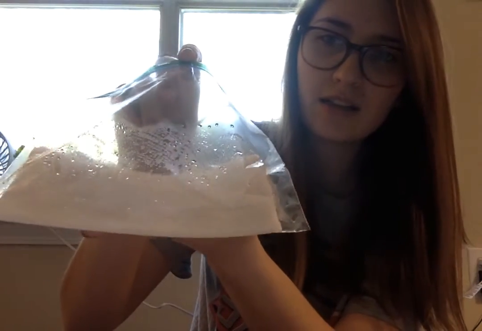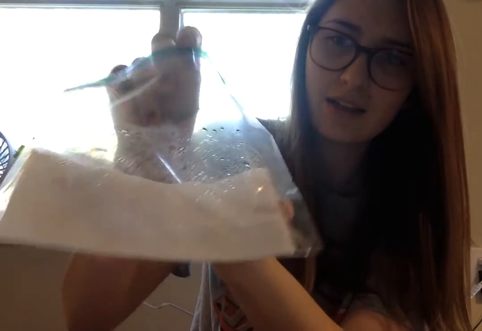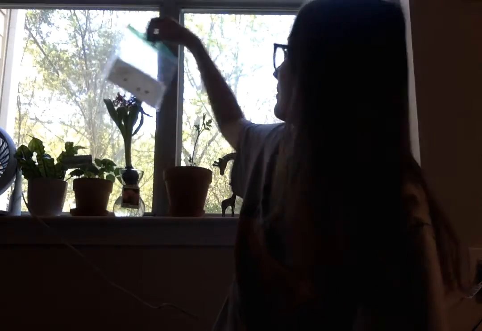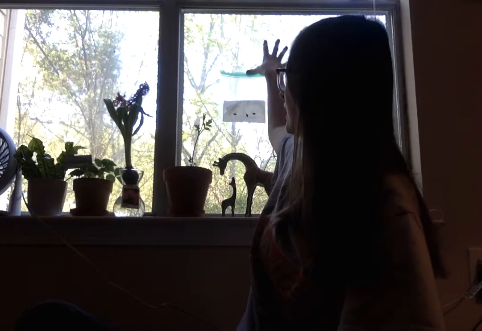You'll also notice it looks kind of steamy in here. It looks like there's been a cloud. Now, there has not been a cloud that I grabbed out of the sky and stuck into this bag. So how do we think it got there? We can actually use our knowledge and understanding of the water cycle to figure it out.